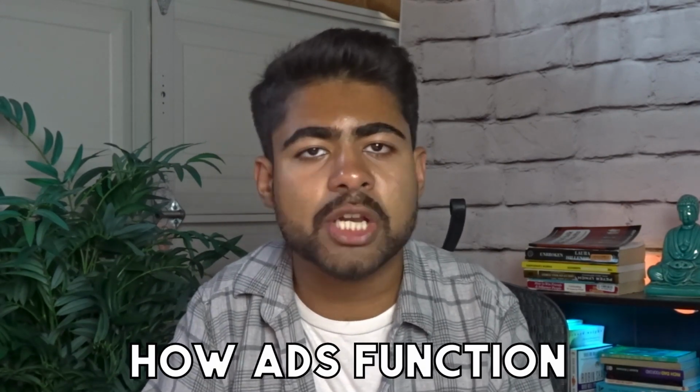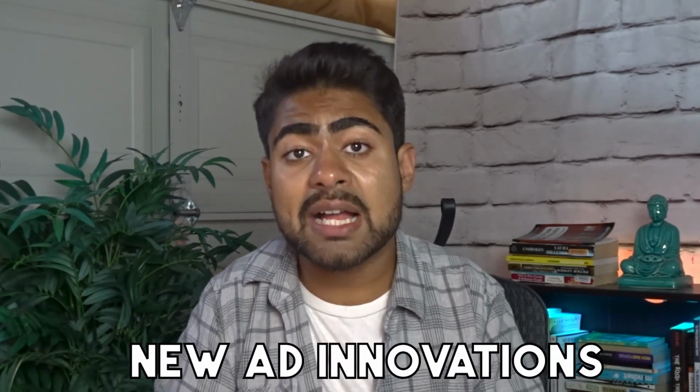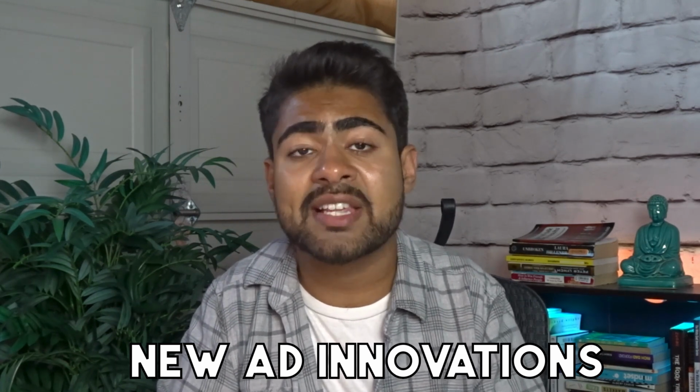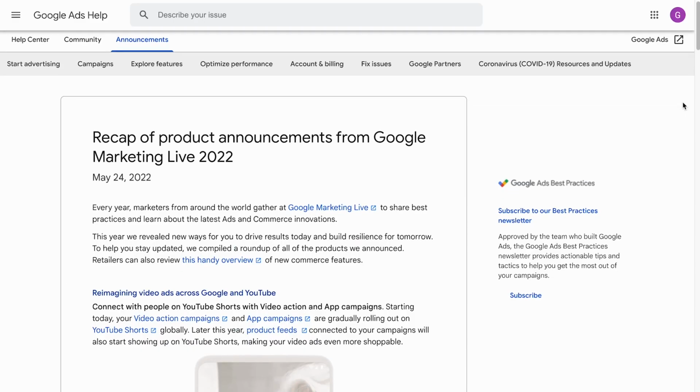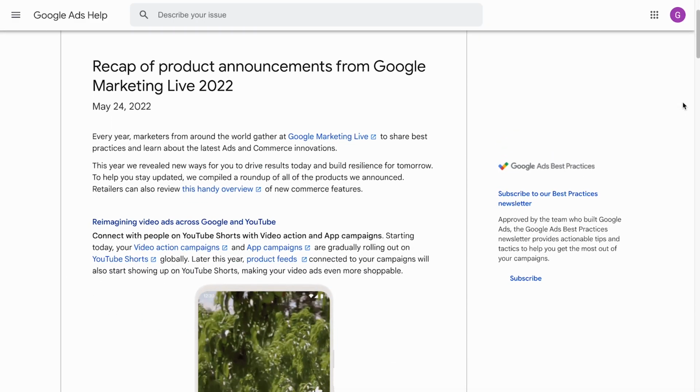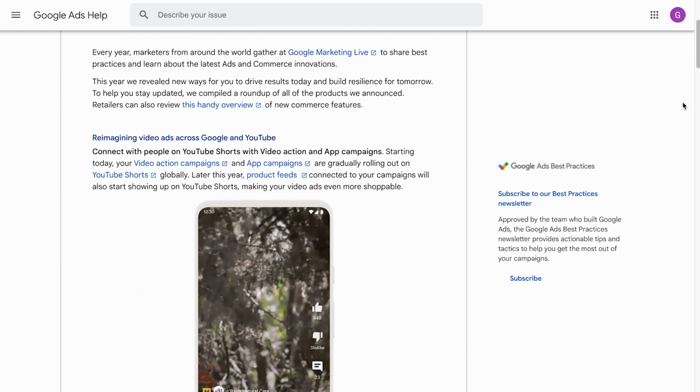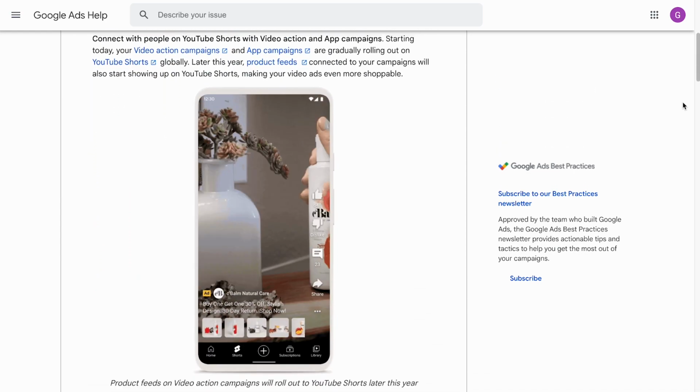But this event was also one of a kind because a lot of the big heads which determine how ads function, what kind of innovations should be done with ads, were there speaking at this event. And this Google Ads Live Keynote 2022 brought about a huge surge of different changes, ranging from different campaign types to new ways of actually split testing between Performance Max and shopping campaigns, and much more. But let's start off with the basics. Exactly what happened during this Google Ads Keynote Live 2022 event, and why should you even care about this?